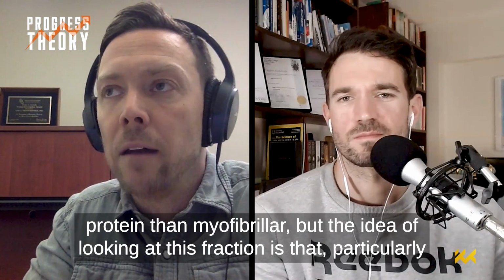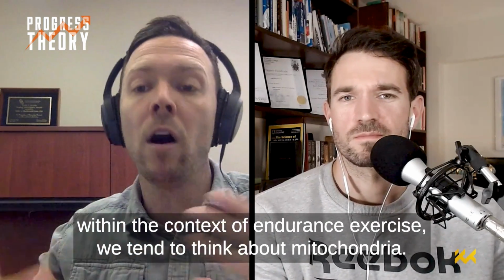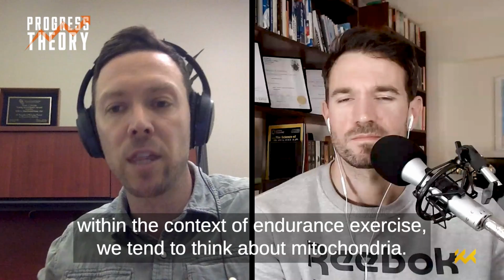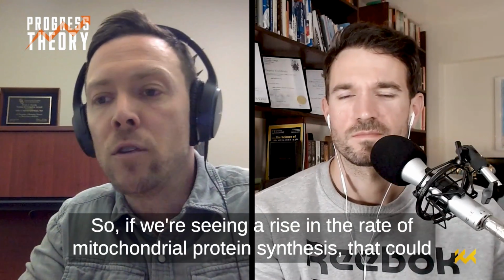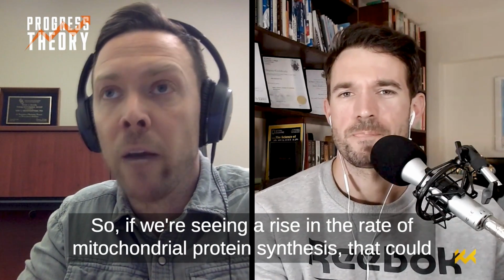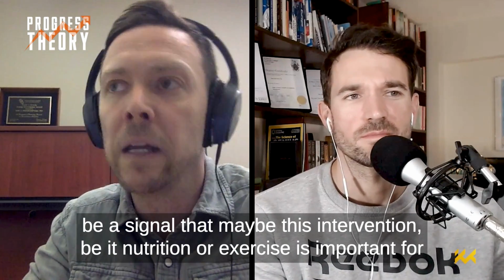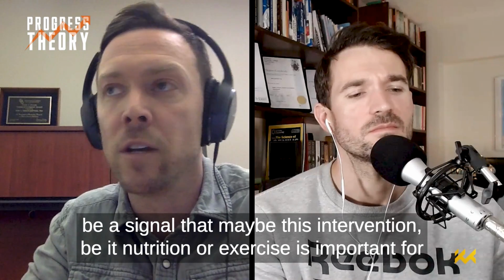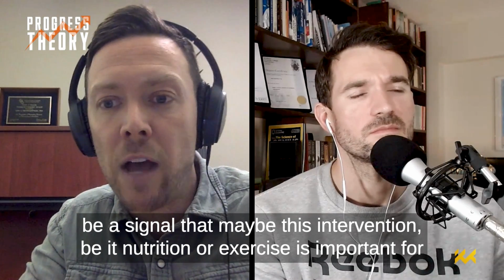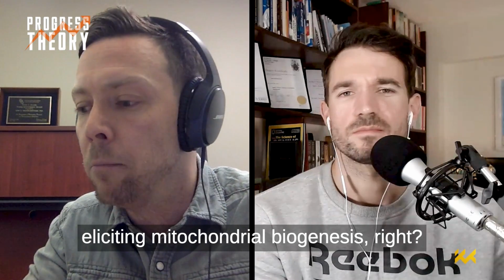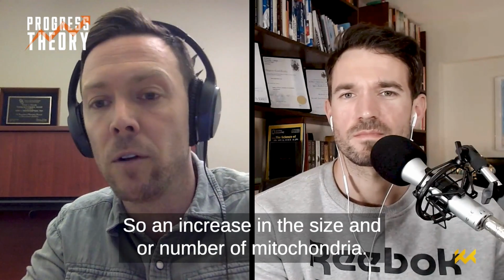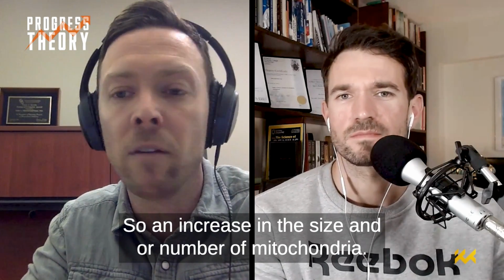this fraction is that, particularly within the context of endurance exercise, we tend to think about mitochondria. So if we're seeing a rise in the rate of mitochondrial protein synthesis, that could be a signal that maybe this intervention, be it nutrition or exercise, is important for eliciting mitochondrial biogenesis, right? So an increase in the size and or number of mitochondria.